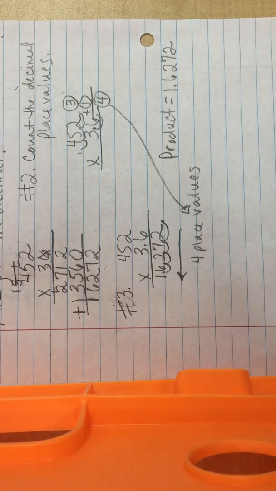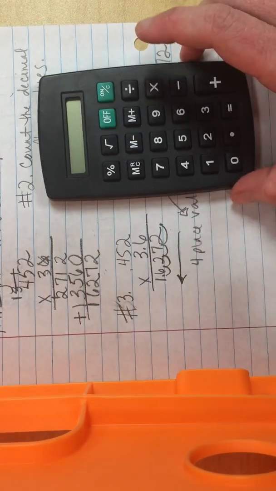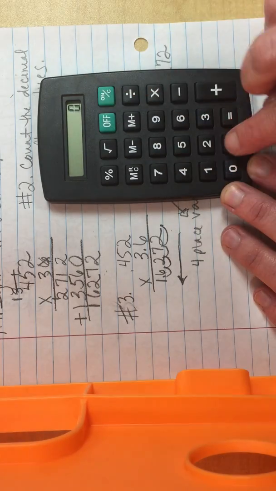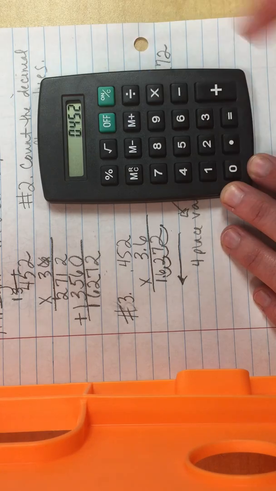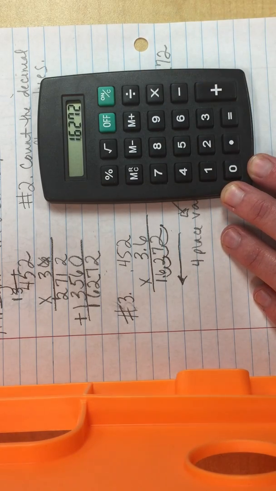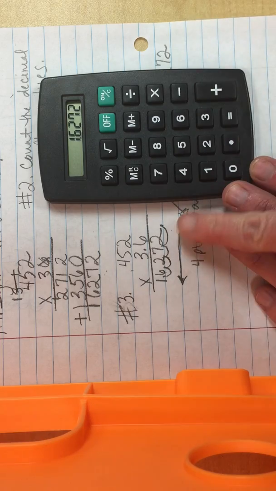Let me know if you have any questions. We're going to double check this answer with our calculator just to make sure that Miss Hale is not crazy. She might know what she's talking about. And there we are. We got the same answer that we got here.